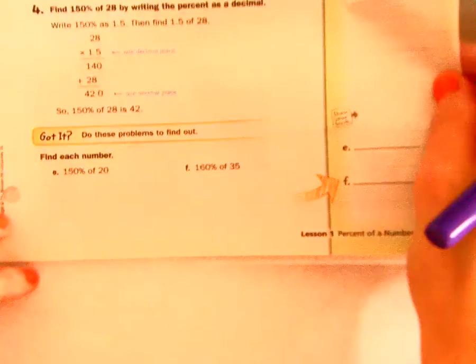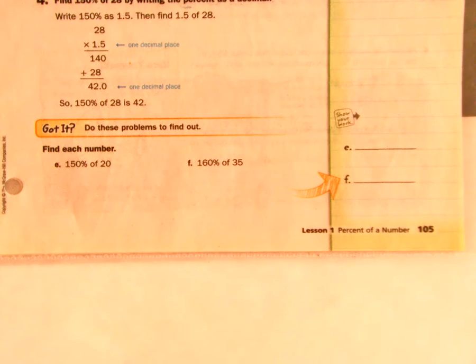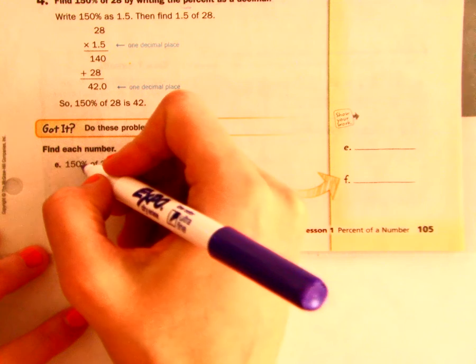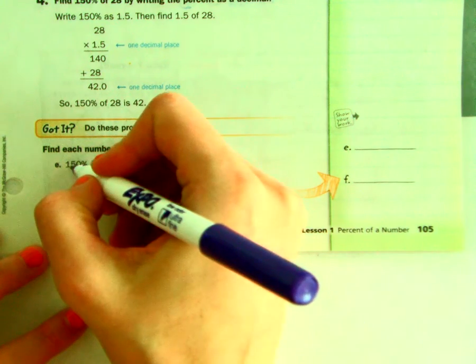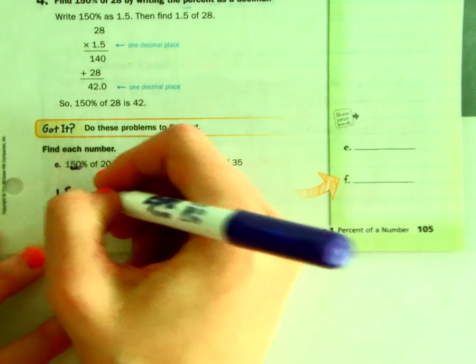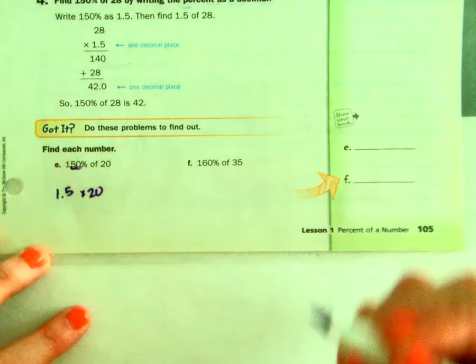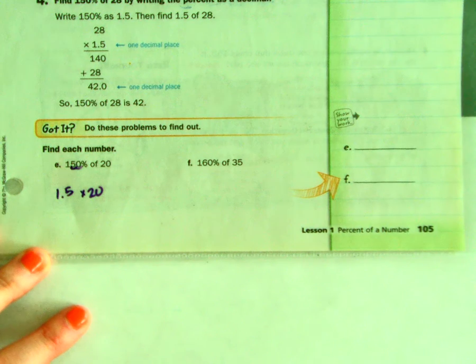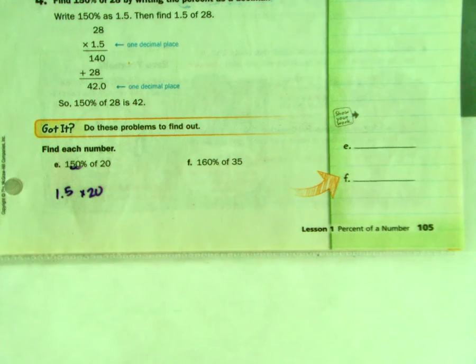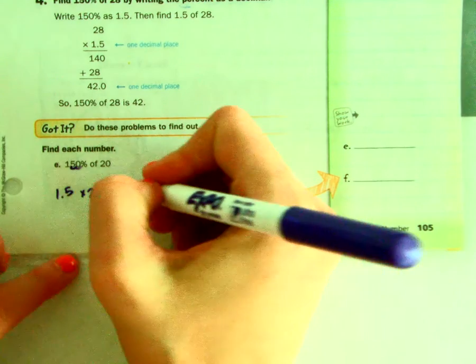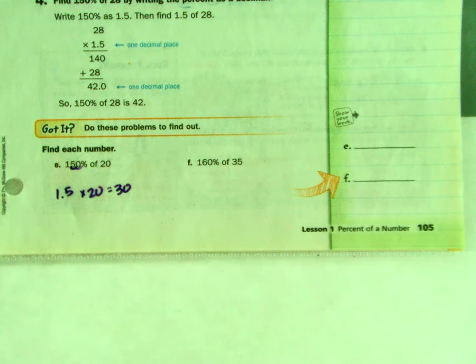So if I go down to example E, I have 150% of 20. So again, I need to change my percent to a decimal. My decimal point is at the end. Again, you only move it over 2 spots. So this is 1 and 5/10 times 20. It's not 15/100, it's 1 and 5/10. You only move it twice. Then when I take 1 and 5/10 times 20, I get 30. And again, my answer should be greater than the number I started with because I want 100% and then more. So I want all of it and some more.